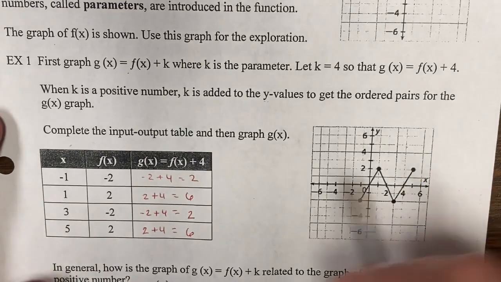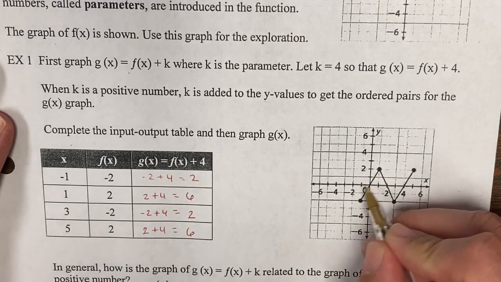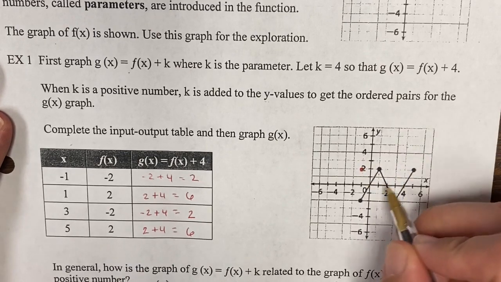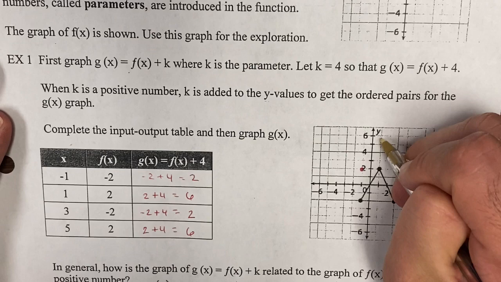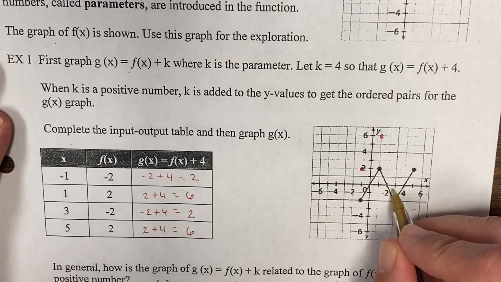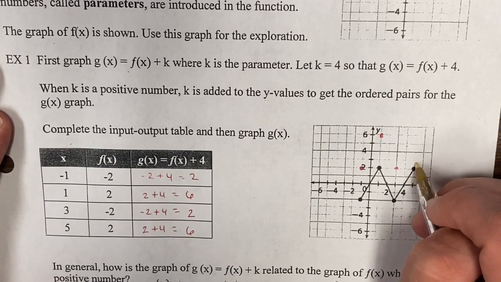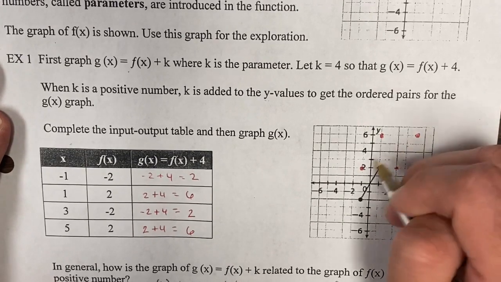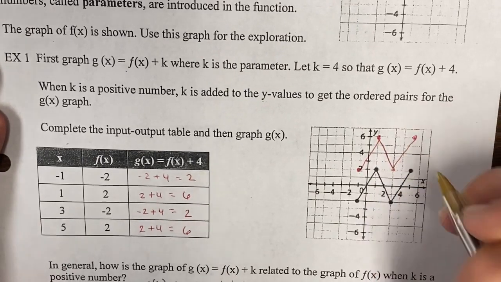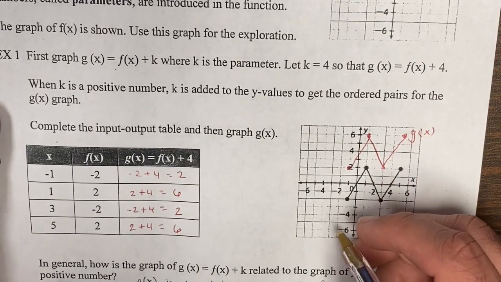All right, so negative 1 is paired with 2 on our new function that we call g of x. So at negative 1, 2. Okay, the next point is 1, 6. So 1, 6 is here. Okay, the next point is 3, 2. So 3, 2 here. And then we have 5, 6. So 5, 6. All right, so there's our new graph, and I'm going to label it g of x.